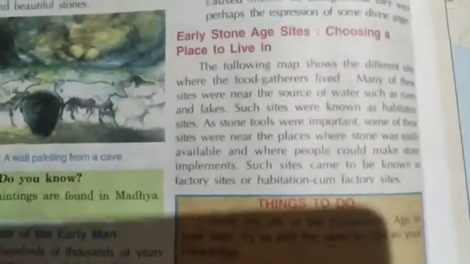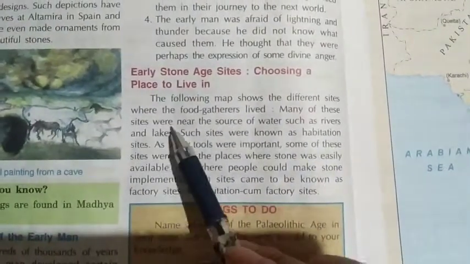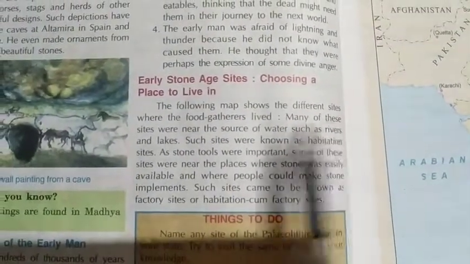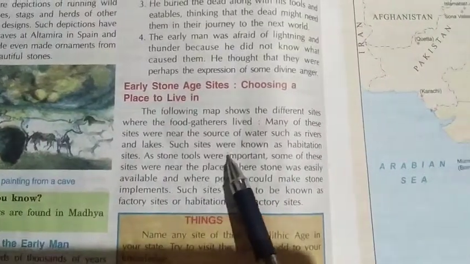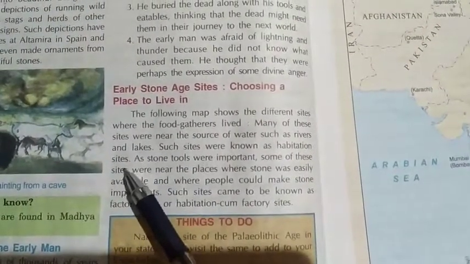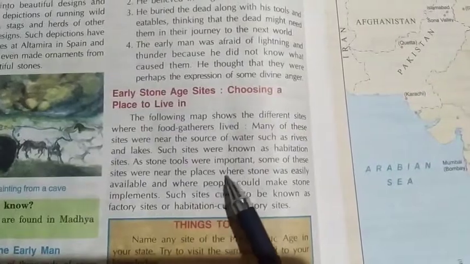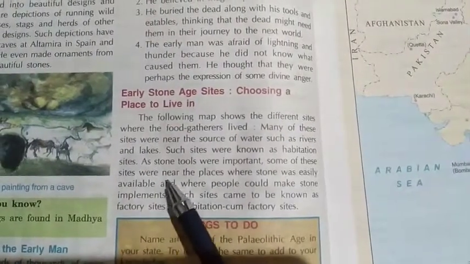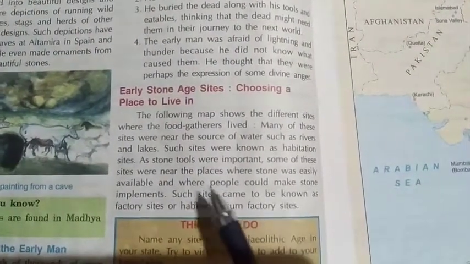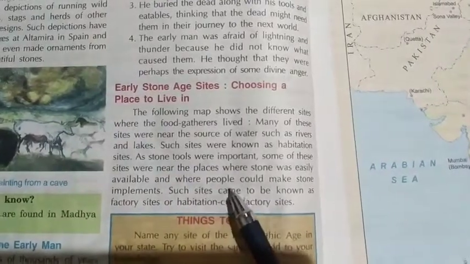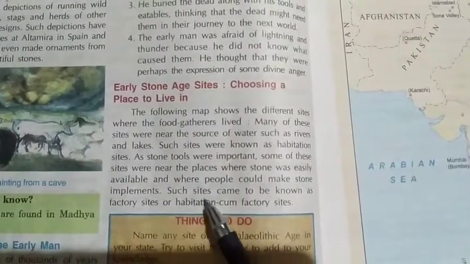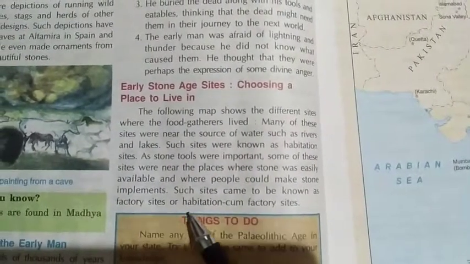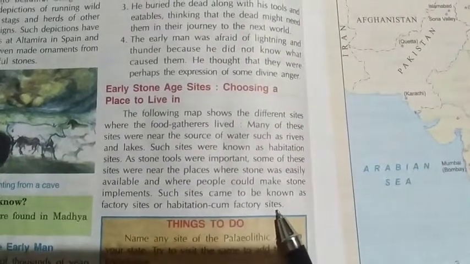Okay, so many of these sites were near a source of water, such as rivers and lakes. Such sites were known as habitation sites. As stone tools were important, some of these sites were near the places where stone was easily available and where people could make stone implements. Such sites came to be known as factory sites, or habitation cum factory sites.